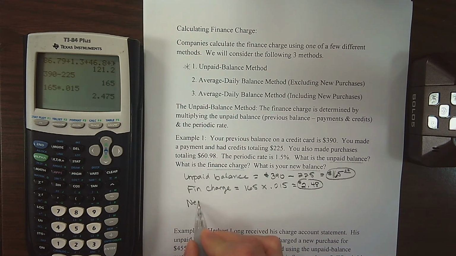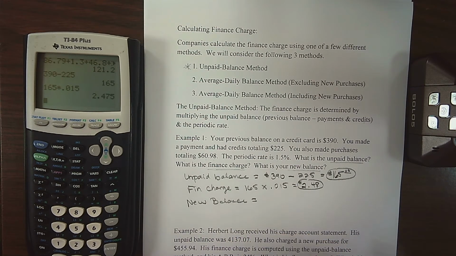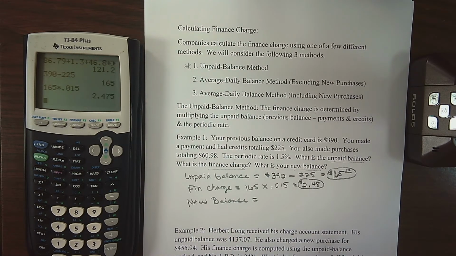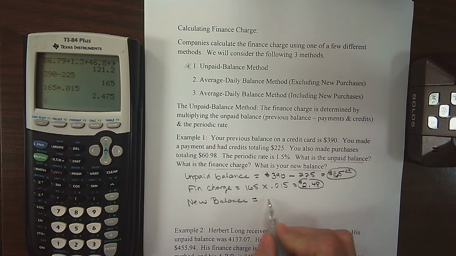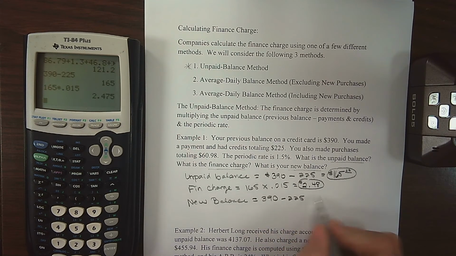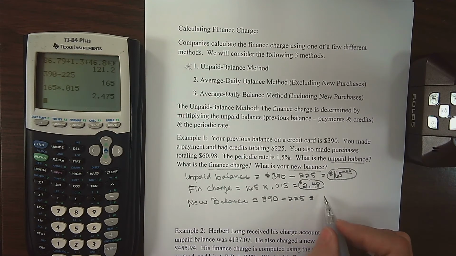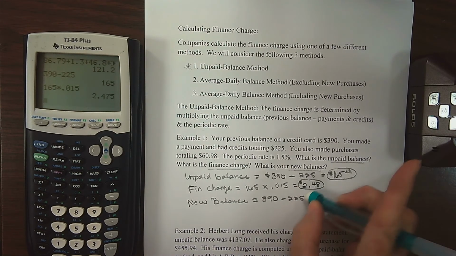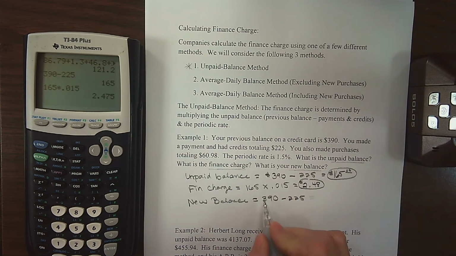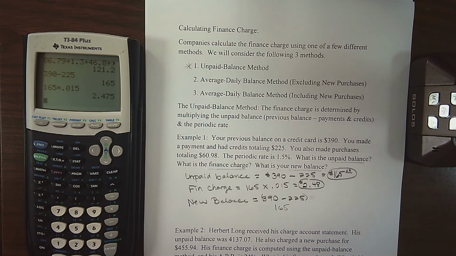Now, when thinking about finding the new balance, I could use the formula that we had previously, where I start with what my balance was, and at some point I need to subtract away the payments and credits, but we had actually already done this part. That was the same thing as $165. So maybe you just wanted to start by writing down that $165.